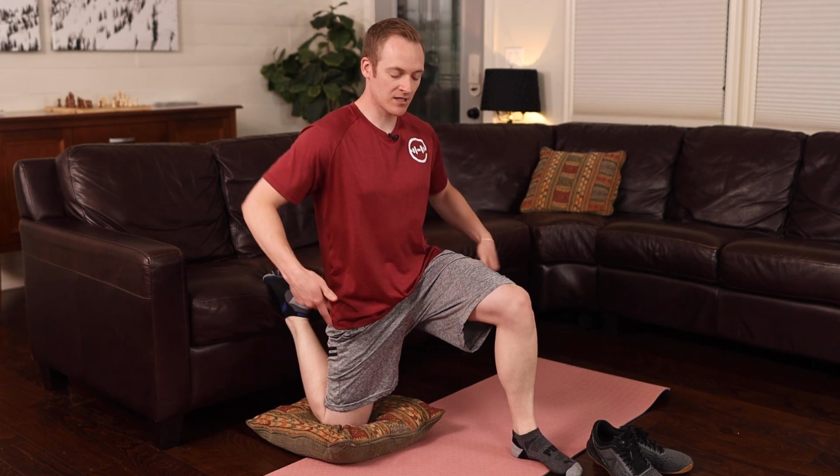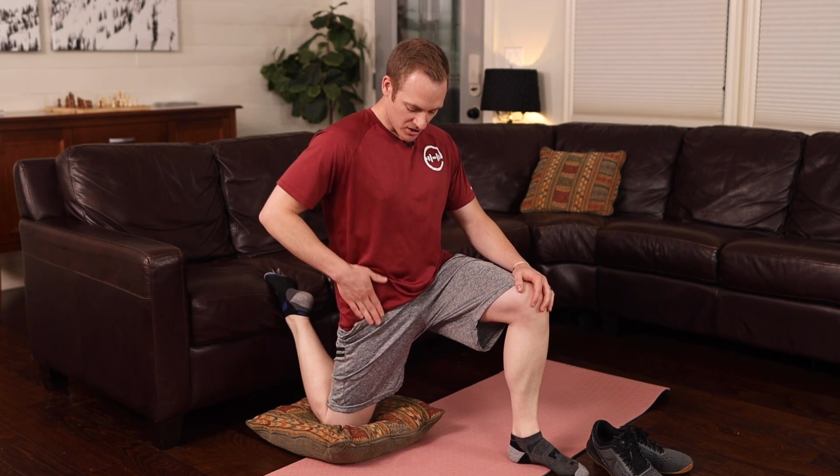but you'll feel this especially in the front of your thigh, okay? Again, don't forget to do that posterior pelvic tilt. So you're gonna kind of tuck your tailbone, squeeze this butt cheek to feel the good stretch in the front here, and then you can lean forward a little bit if you need to.